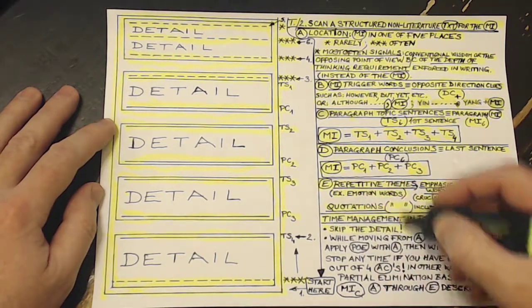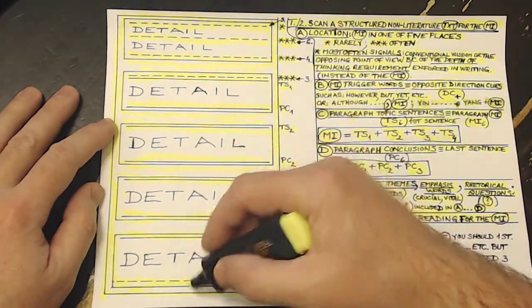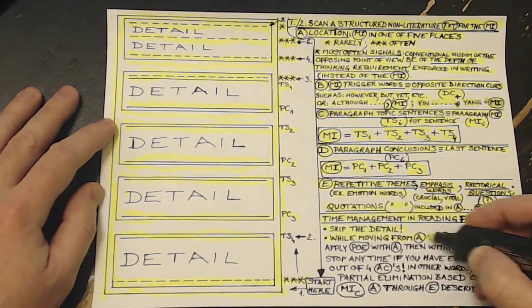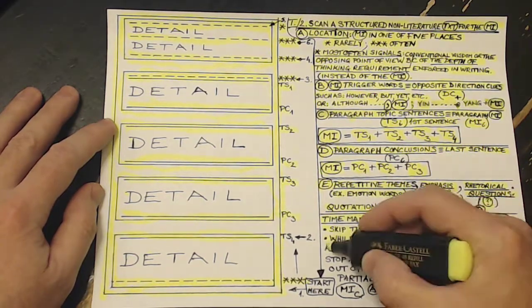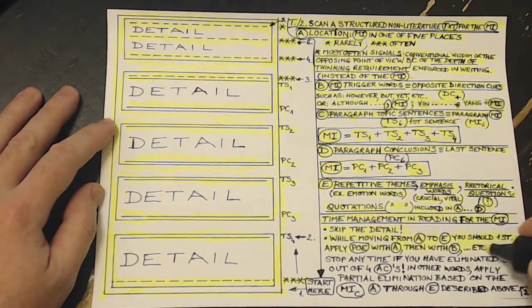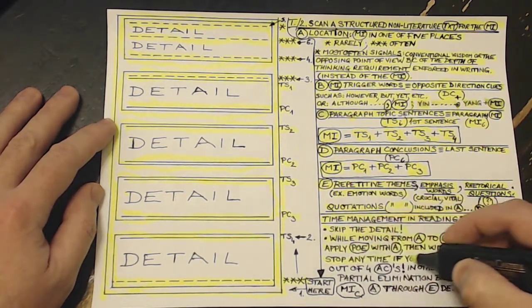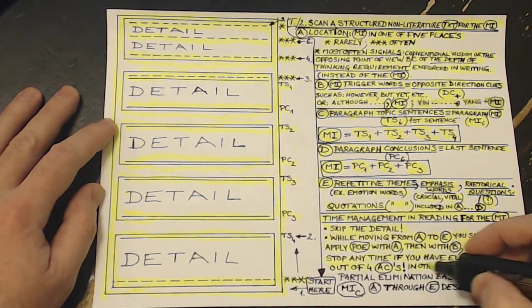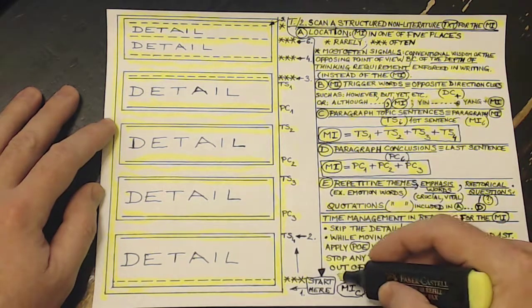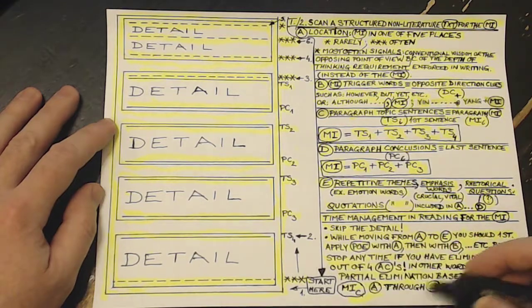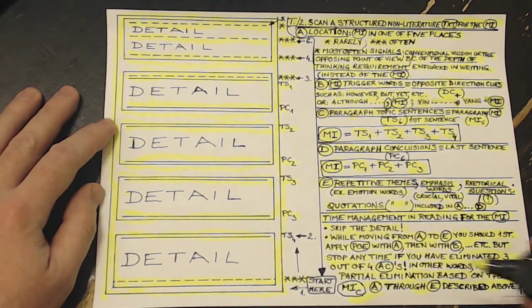So what is time management in reading for the main idea? First, skip the detail. Notice the detail is always inside in every paragraph. You shouldn't worry about that. You skip that. And then, while moving from A to E, main idea clues A through E, you should first apply process of elimination with A, then with B, etc. But stop anytime if you have eliminated 3 out of the 4 answer choices. In other words, apply partial elimination based on the main idea clues A through E described above.